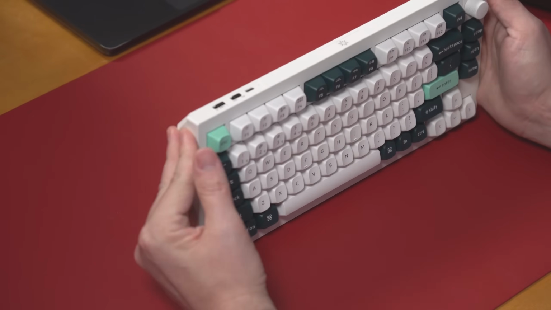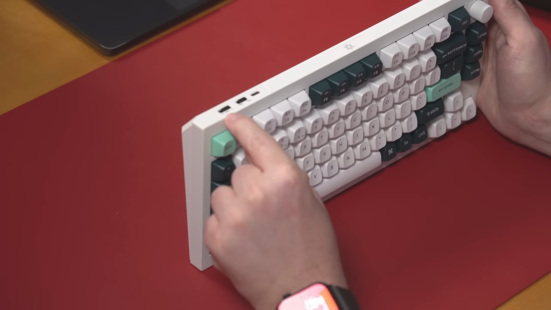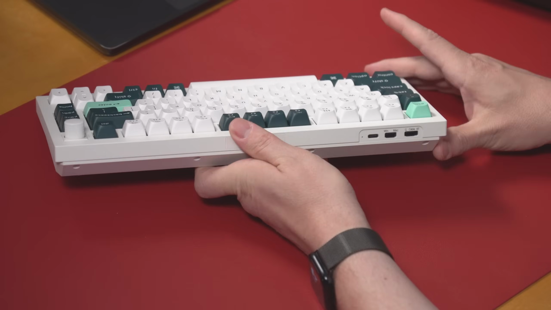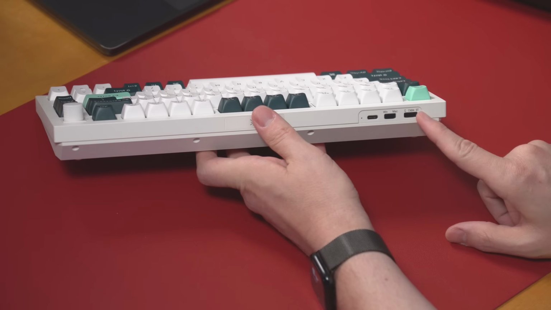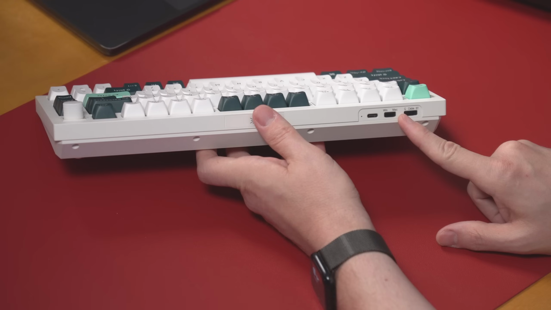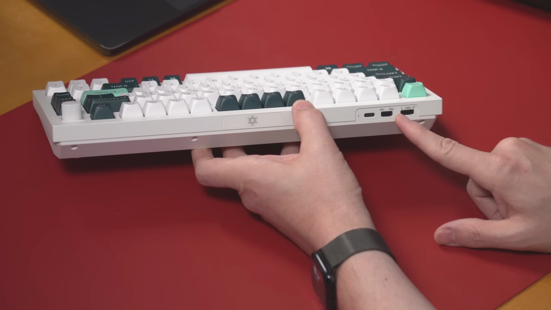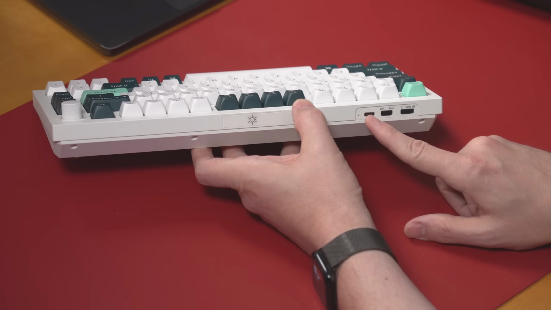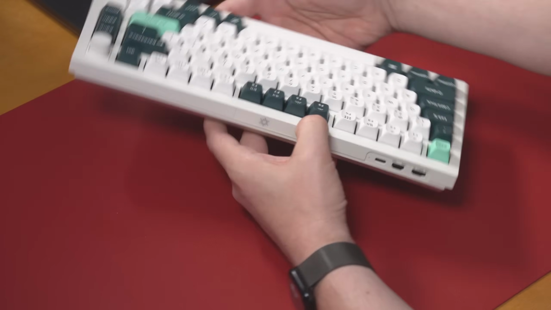You can connect it via Bluetooth. Oh, you can't see this because my camera is in locked down focus, so we'll try it like that. You can connect it via Bluetooth, via cable, or via 2.4 gigahertz dongle. You can set it to Windows or Mac, and it's charged via USB-C.